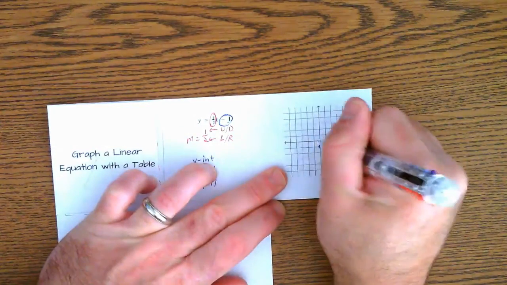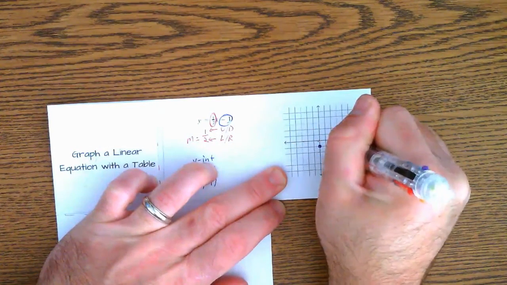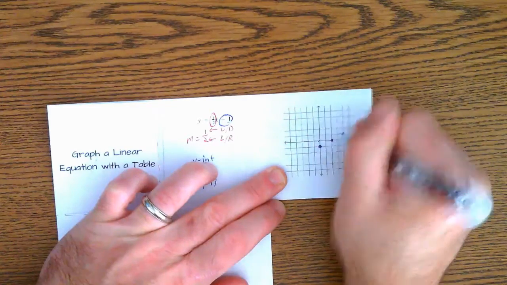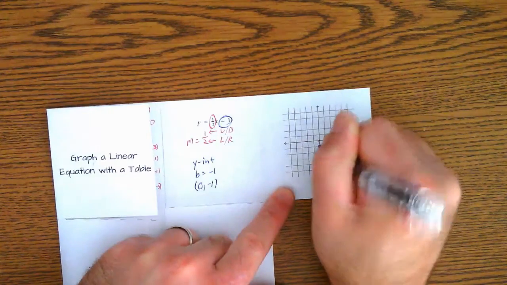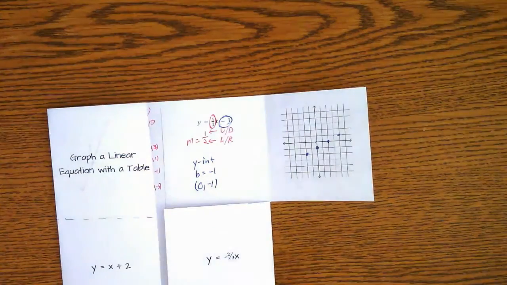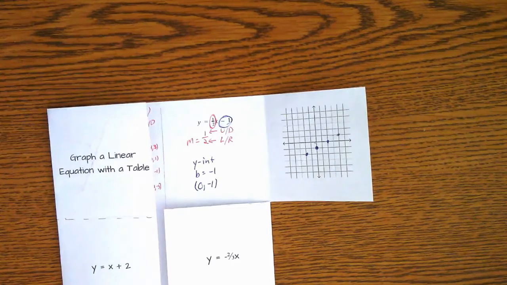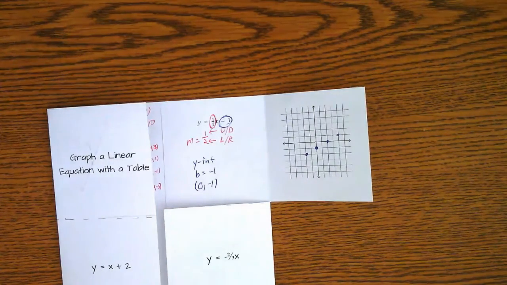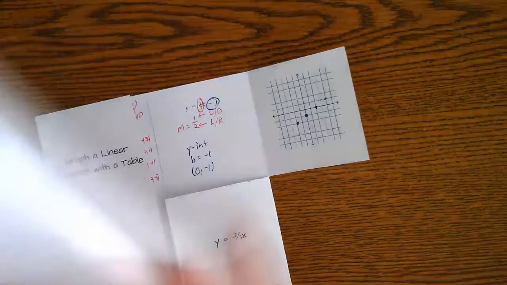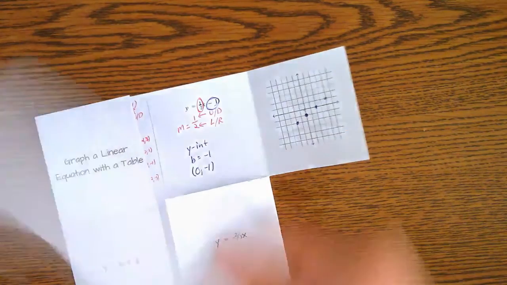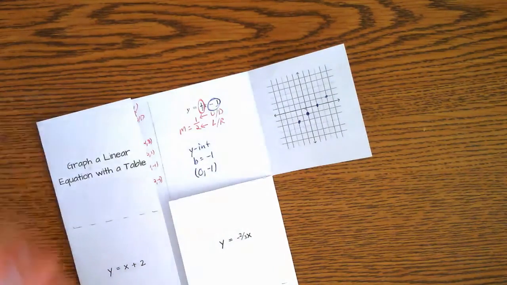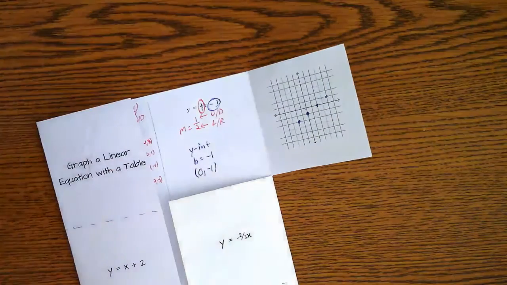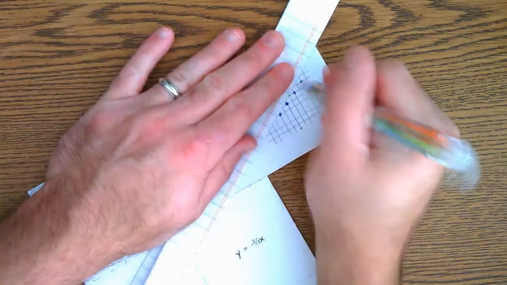Starting at that point, I'm going to use the slope to get other points. I'm going to move up 1, right 2. Now I could also go from my y-intercept down 1, left 2. And you should have a nice straight line. If we want to connect it, we would use a ruler, but let's say we don't have a ruler. I'm going to grab a scrap piece of paper and fold it in half and half and half. You don't need to measure anything, you just need something that's a straight line.